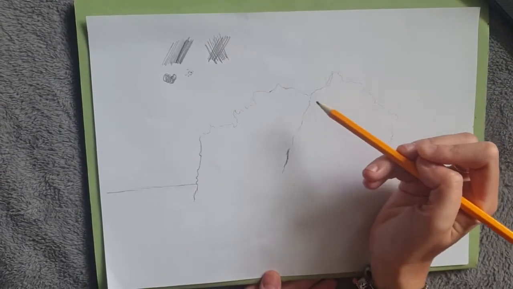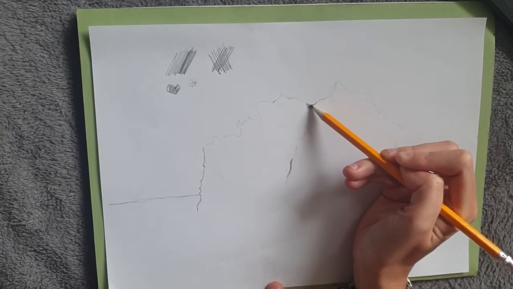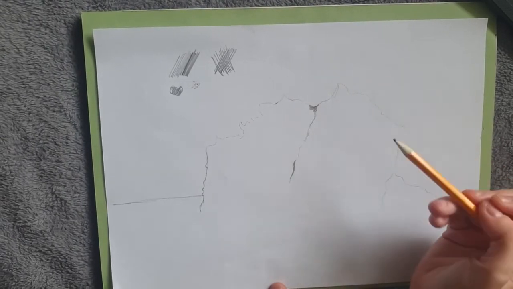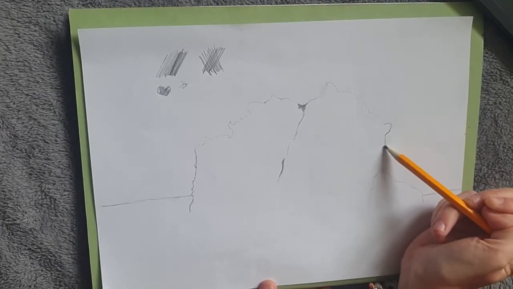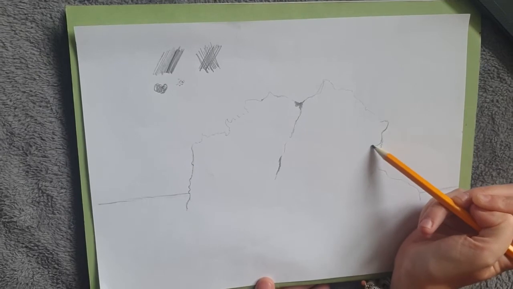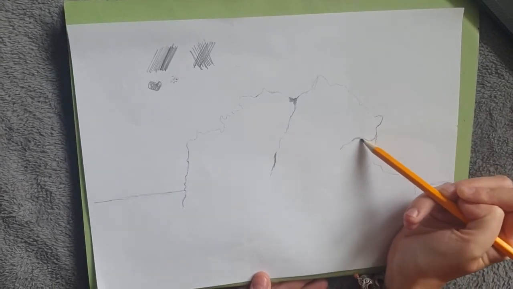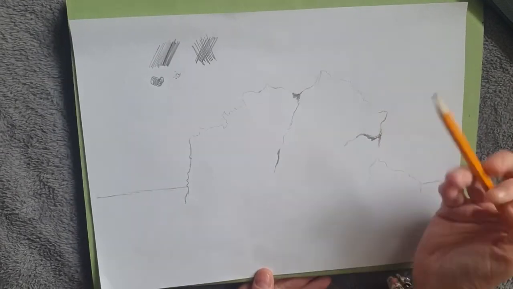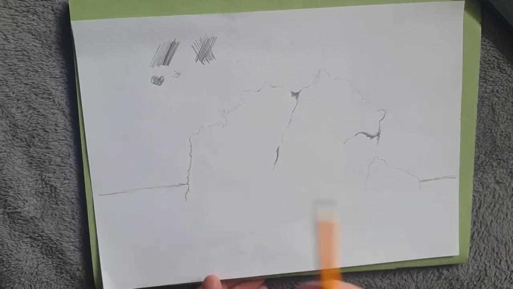Again, I'm picking out the darker areas. Now there's a bit of a darker area here on my iceberg, so I might use my scumbling effect. You can vary your techniques. And I'm just going to carry on like so. See, there's a line that comes up here and down, and you can see the shadow underneath. I'm going to carry on with this, and I will show you my finished piece at the end.